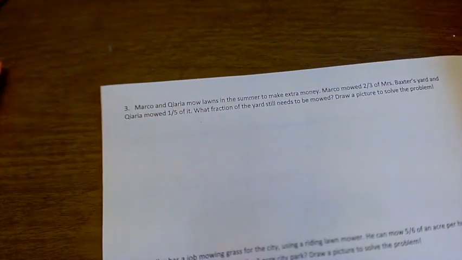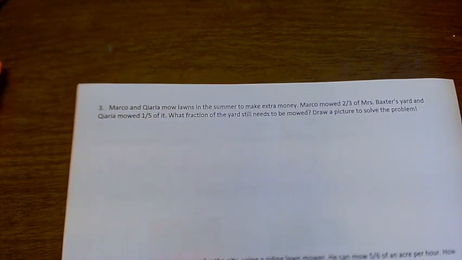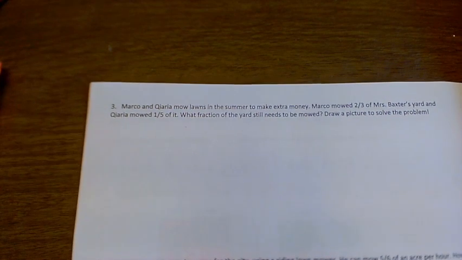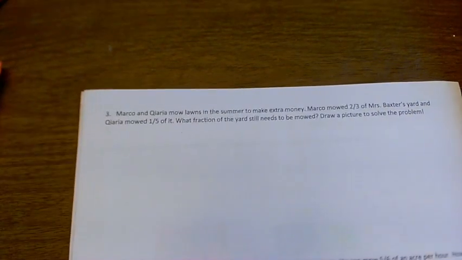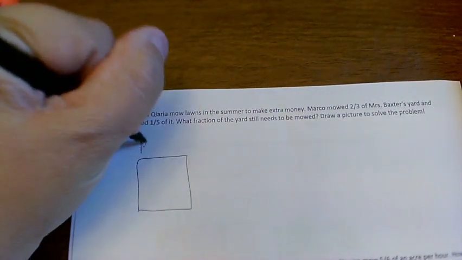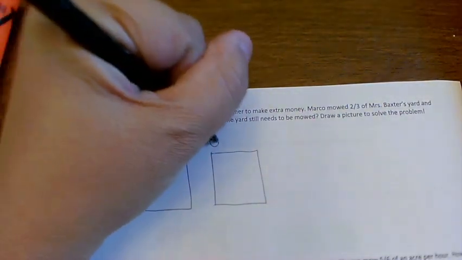Okay, so number 3, Marco and Kiera mow lawns in the summer to make extra money. Marco mowed 2/3 of Mrs. Baxter's yard, and Kiara mowed 1/5 of it. What fraction of the yard still needs to be mowed? So draw a picture. Okay, so what do we have? We have Marco, his portion of the yard, and we have Kiera, her portion of the yard.